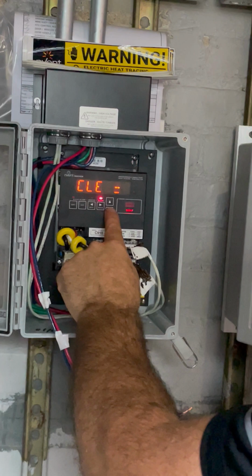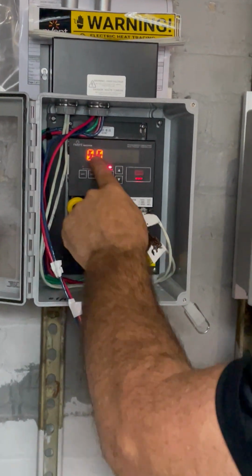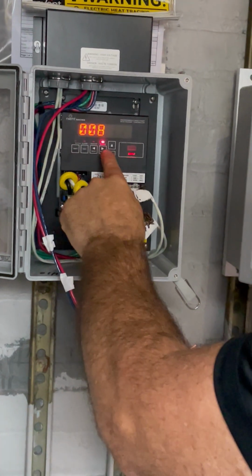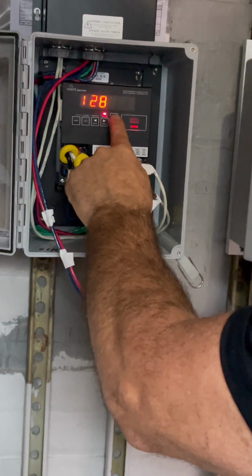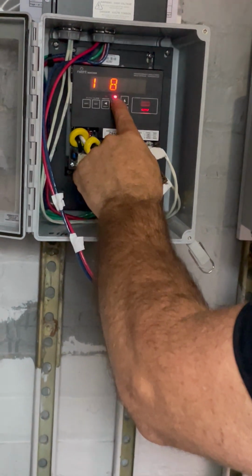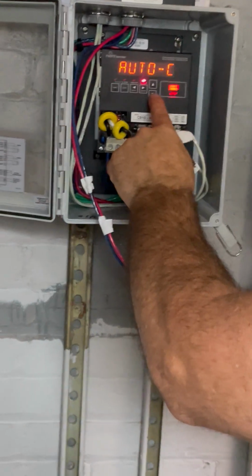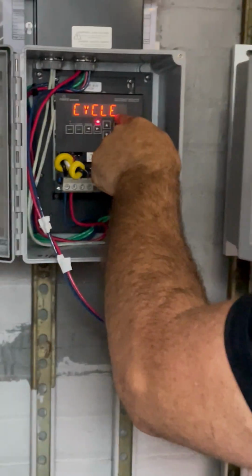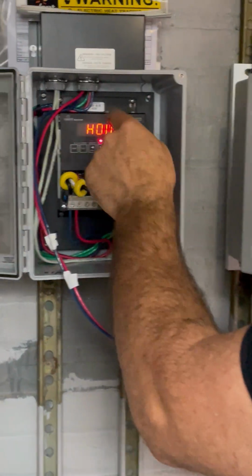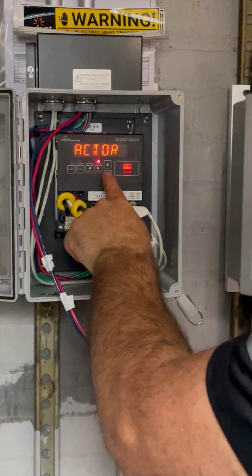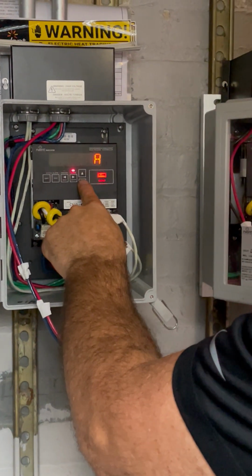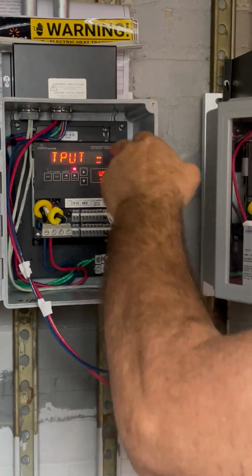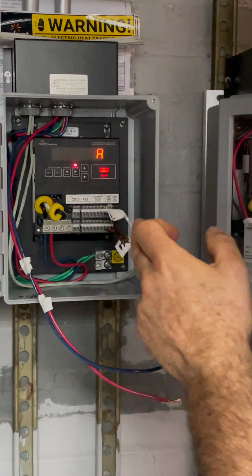So Autocycle enable, Autocycle time, I'm going to say 1. I don't have the option for a week, so I say 168 hours. And then the cycle units is hours. Contactor count, it'll count the number, and then alarm output. On the alarm, this is an important one.